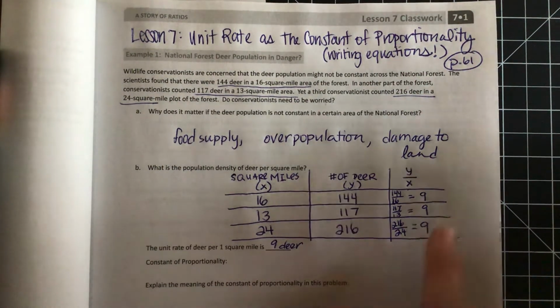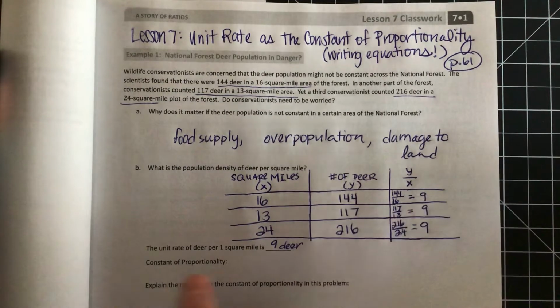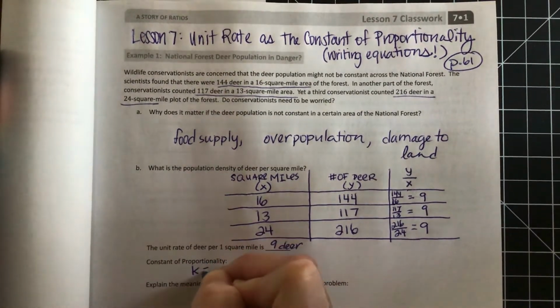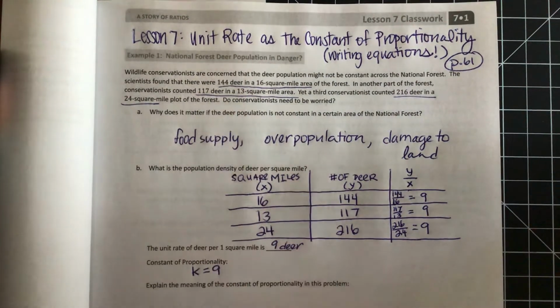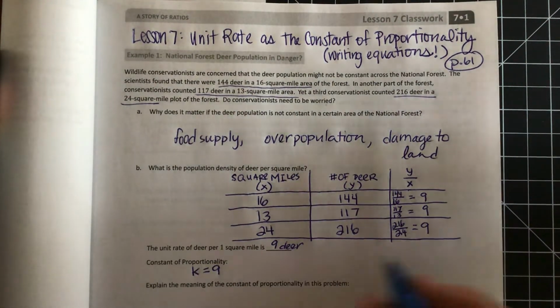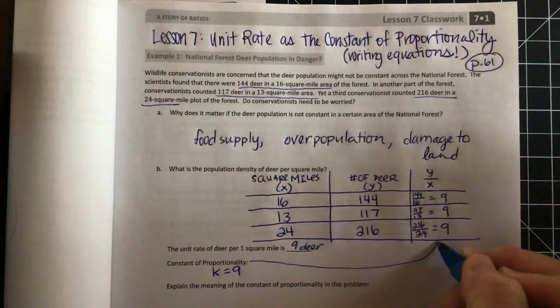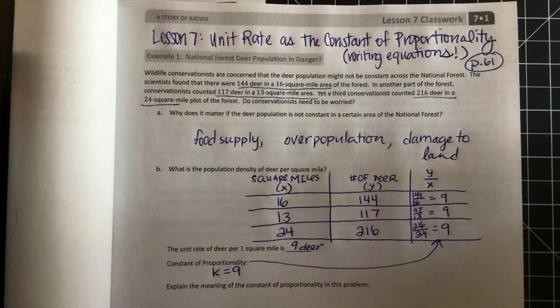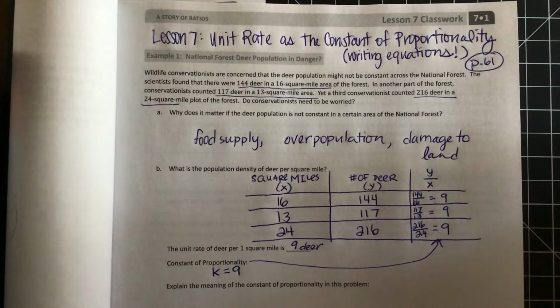So we call that number 9 the constant of proportionality, and we refer to it as k. The constant of proportionality is 9. We've worked with it throughout many lessons now, just looking at the constants, so it's not a huge step to just add the proper lingo there, okay?